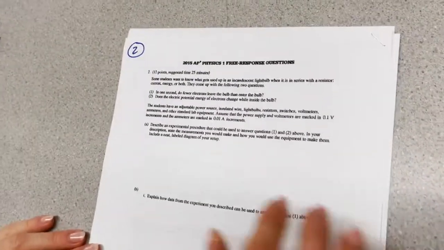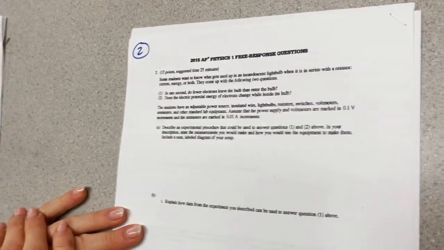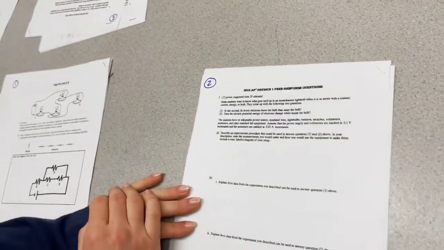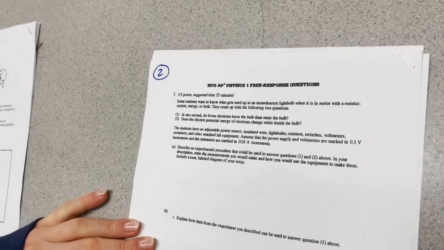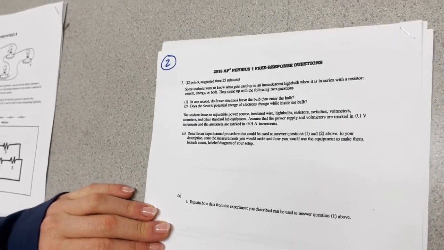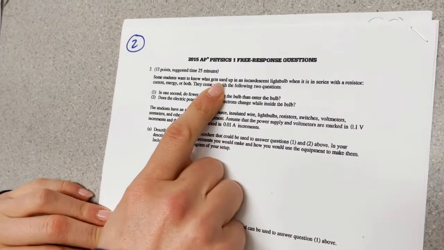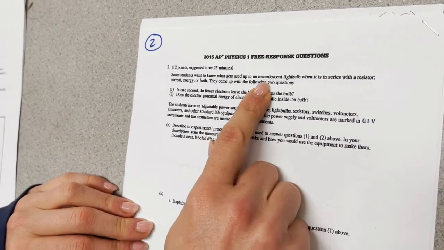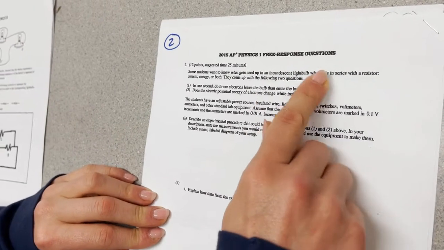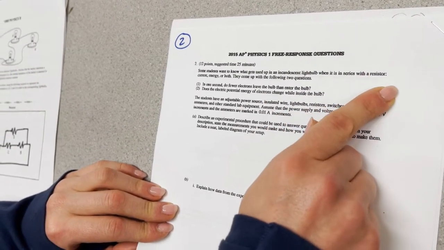The next thing that we're going to have you do for homework, if you don't finish this in class, well, it's classwork, is this AP question here. It says some students want to know what gets used up in an incandescent light bulb when it is in series with a resistor.